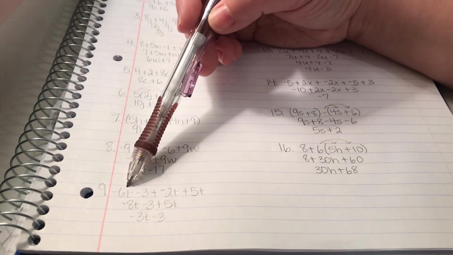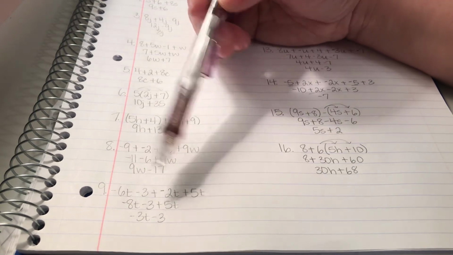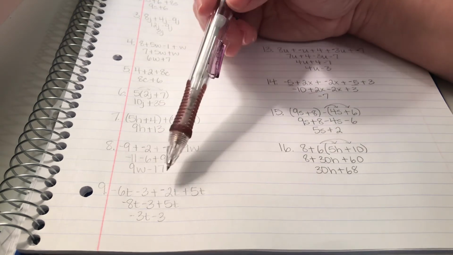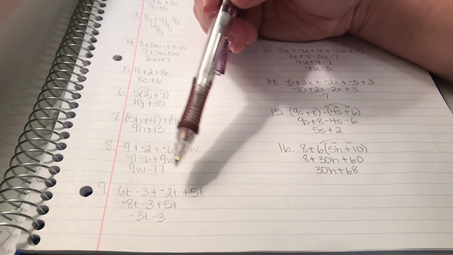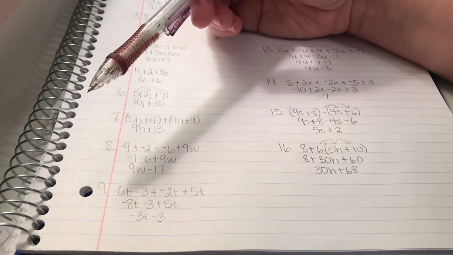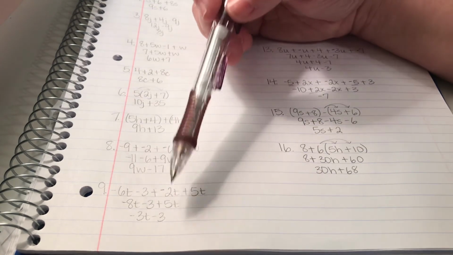So this negative 6t and then the negative 2t, I can combine those two and get negative 8t. I bring down my minus 3 and plus 5t. Then I see that these two terms are both t raised to the same power, which would be 1 in this case. So I combine those, leaving me with negative 3t minus 3.